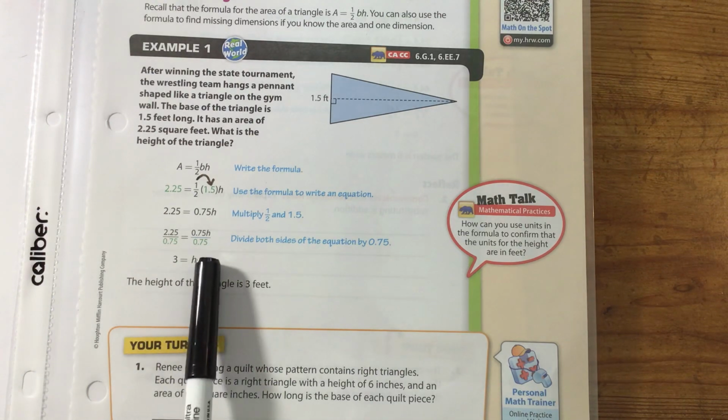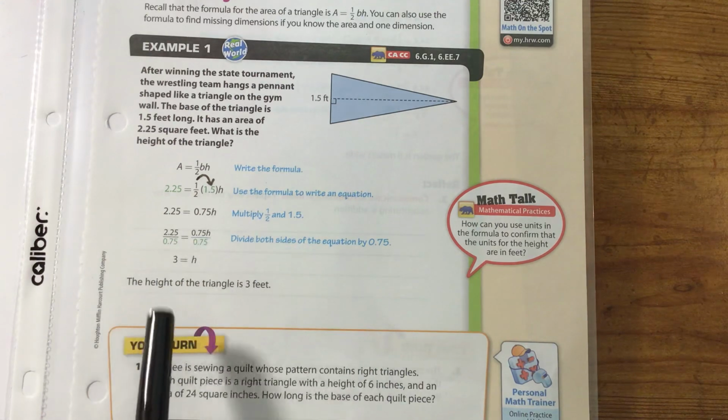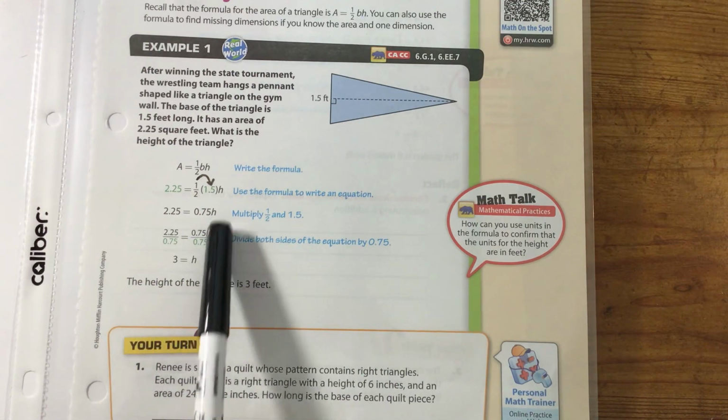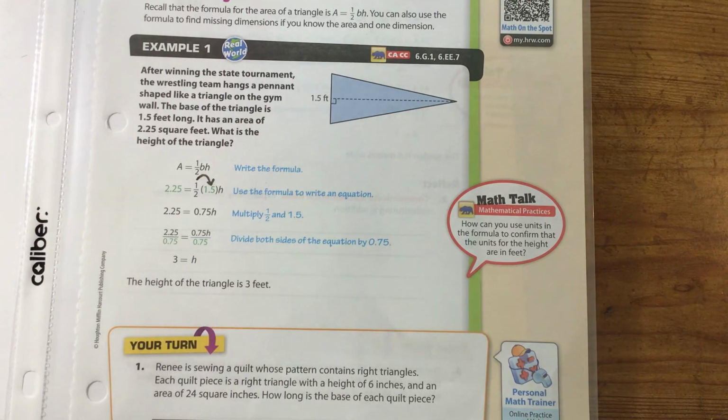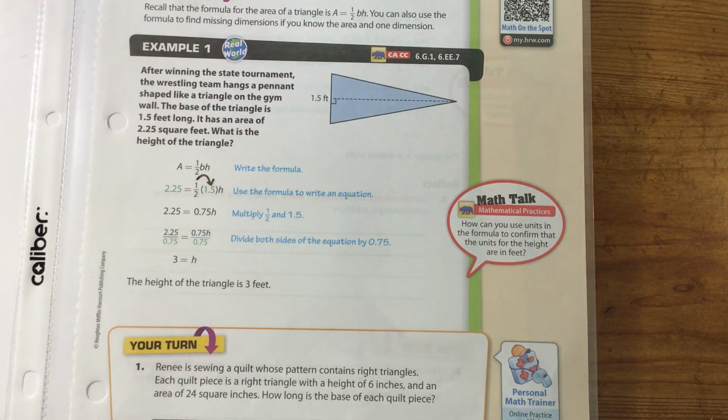Remember, whatever you do to one side, you've got to do to the other side. So if I divide both sides, you end up with just H over here, because remember that 0.75, they kind of cancel each other out. You do have to do the division over here though, and if you were to divide 2.25 by 0.75, you would get 3. So the height of the triangle is 3 feet.